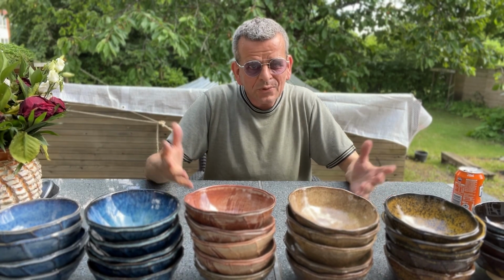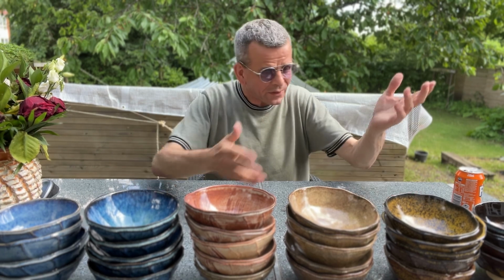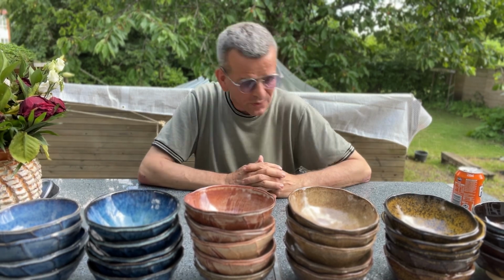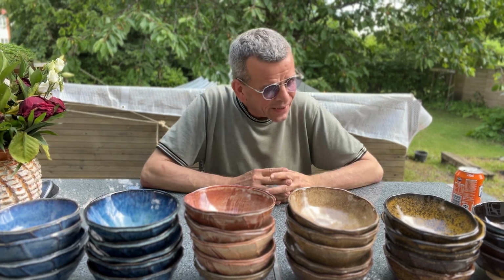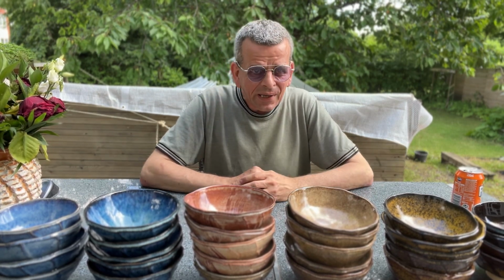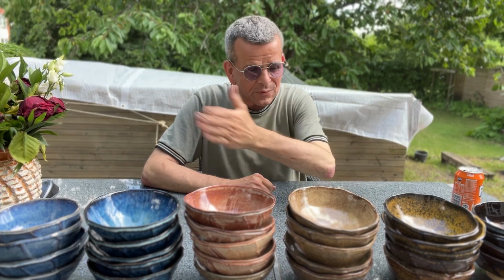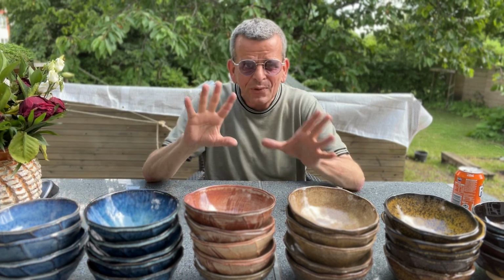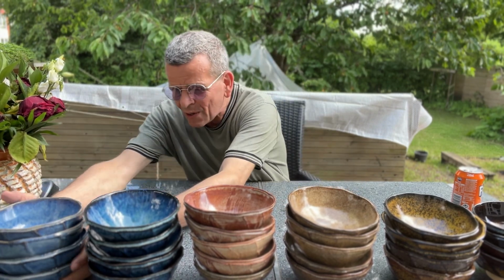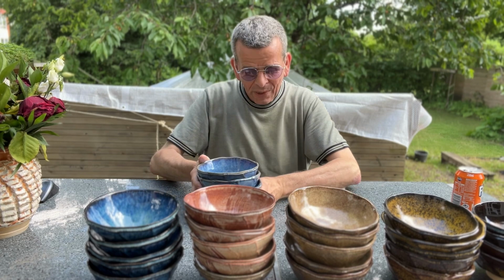Now I have sorted out all my bowls and the different variations that we tried out, and I sorted them by glazing. And I put the different clays in each of the stacks. So I did make a few mistakes on what I tried.